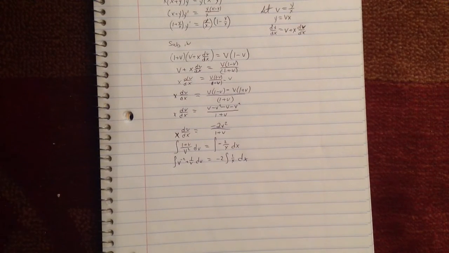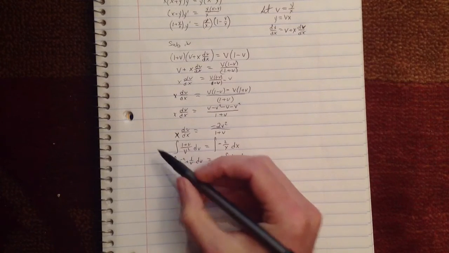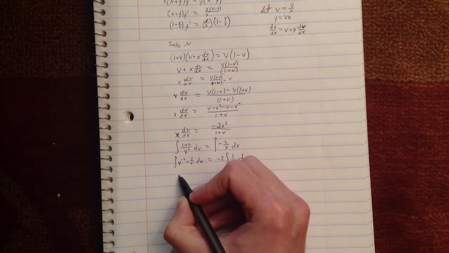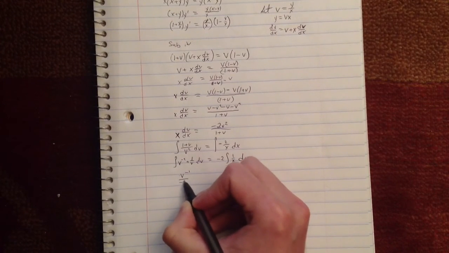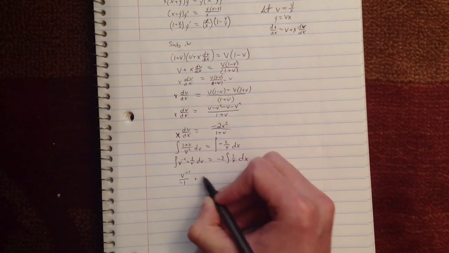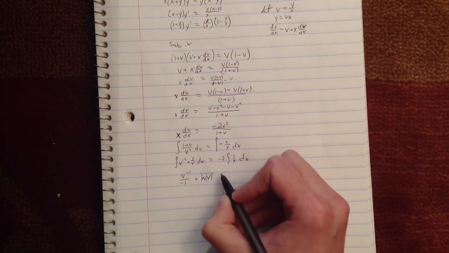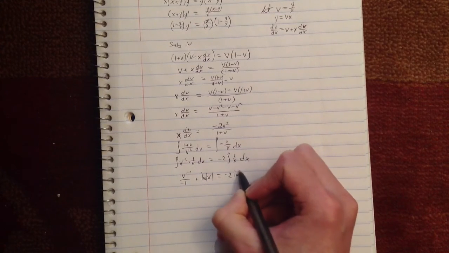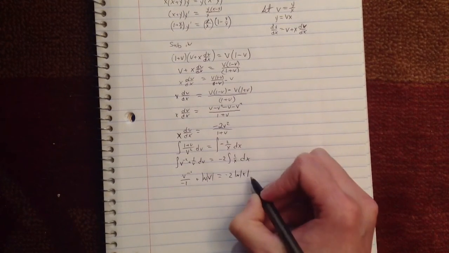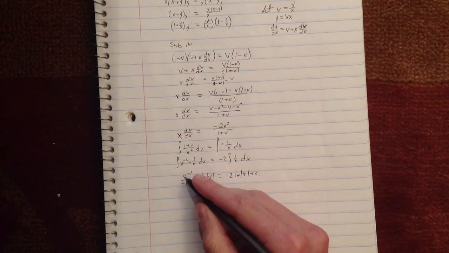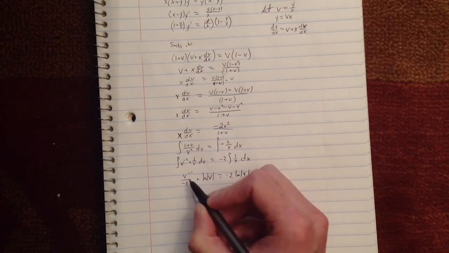Okay, looks a lot simpler. So we end up getting v to the negative 1 over negative 1 plus ln of v equals negative 2 ln of x plus c. And I'm just going to simplify this to negative 1 over v.